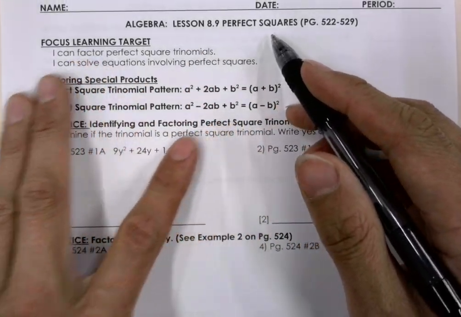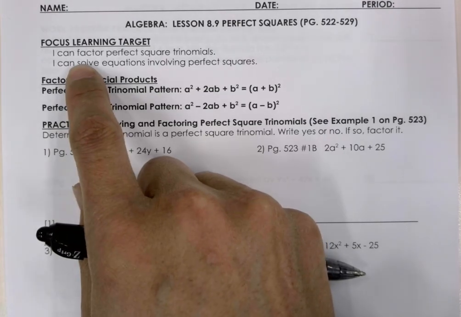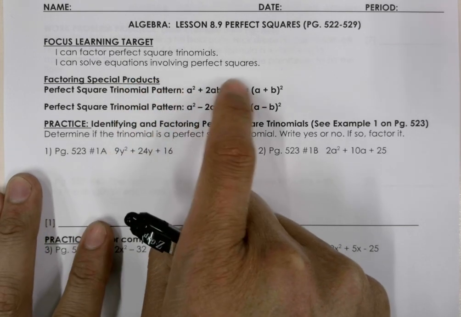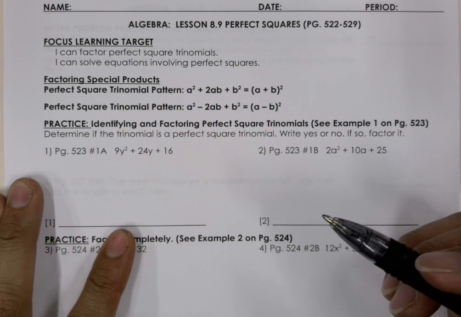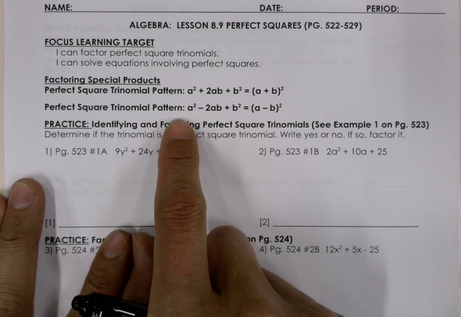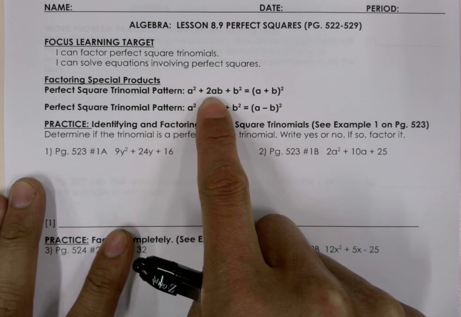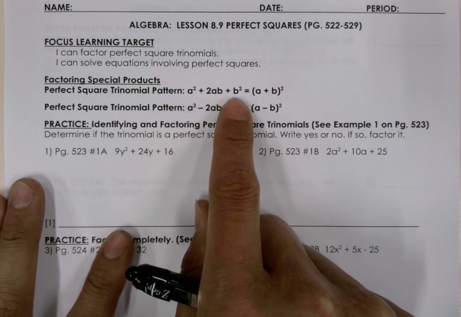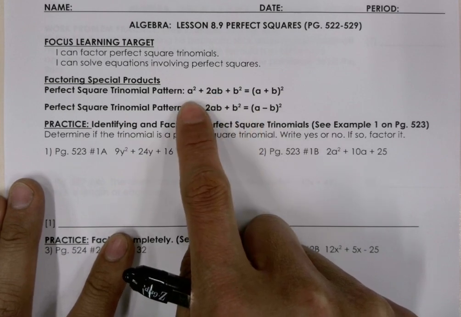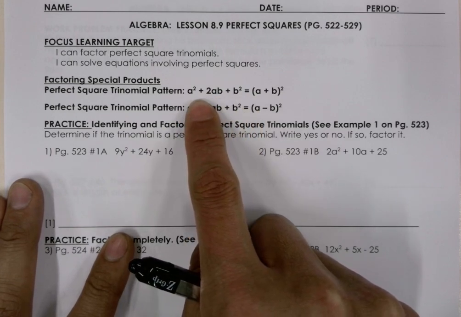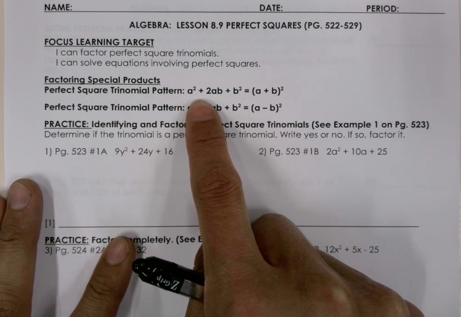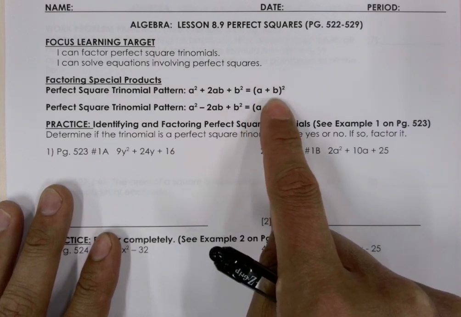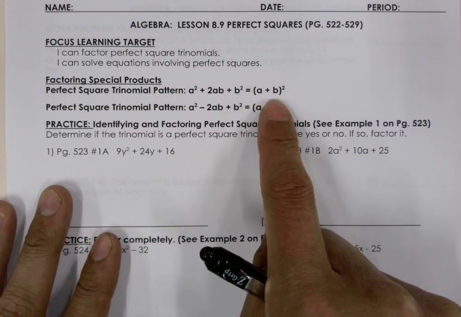8.9 are perfect squares. Here, the learning target is I can factor perfect square trinomials, and I can solve equations involving perfect squares. Now, what are perfect squares? They are expressions that look like this, where we have a squared plus 2 times a times b plus b squared. And if we notice that this is how the equation looks, we can go ahead and rewrite it as two factors: the sum of a and b times the sum of a and b.